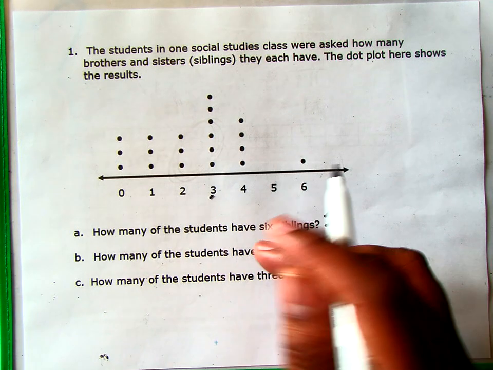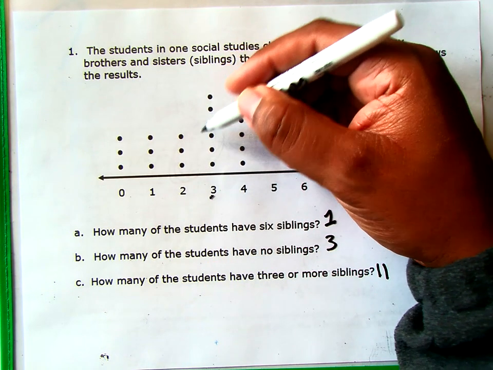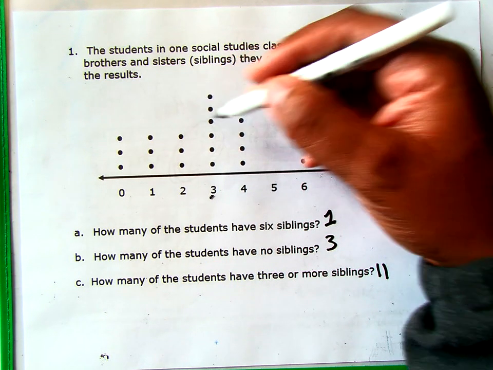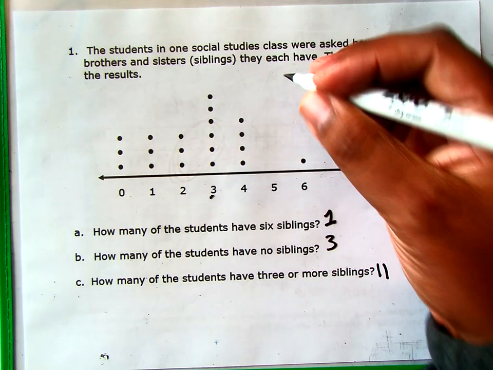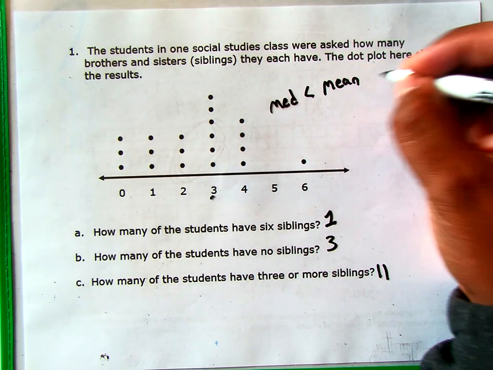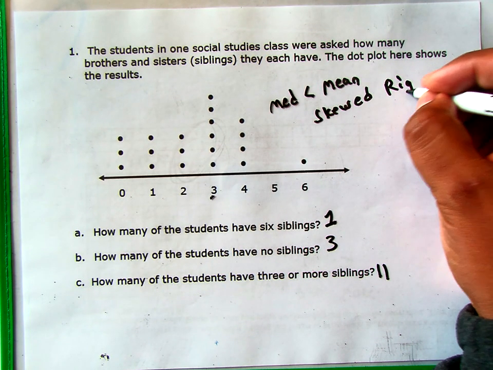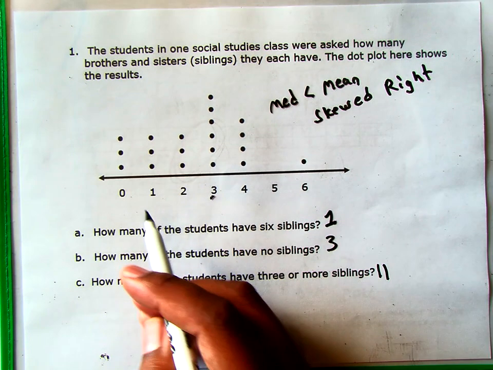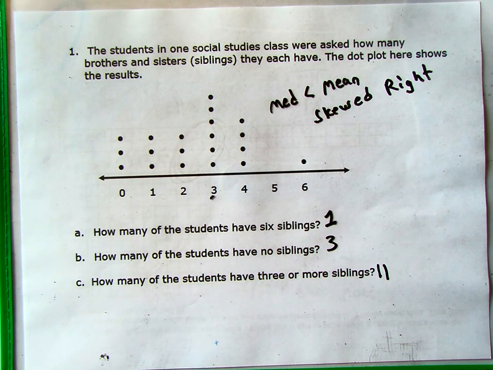Okay, so your median is going to be in the center part of where most of your data is, which is kind of sort of in here. But your mean won't be. Because of the skew, it's going to pull your mean up. And your median will be less than your mean when it's skewed right. And vice versa. When it's skewed left, the median will be higher than your mean. So that's also some good information that you need to know. But that is being able to read a dot plot.